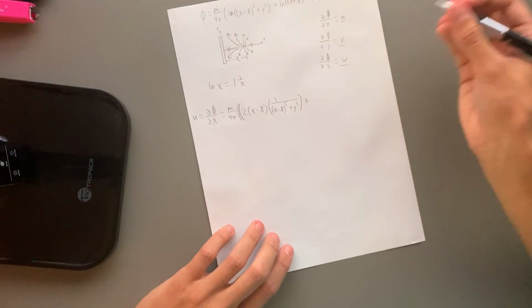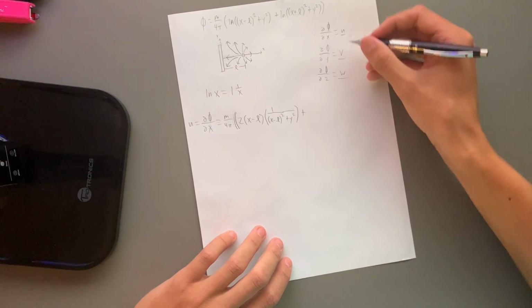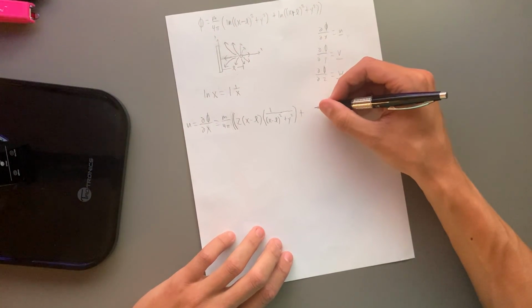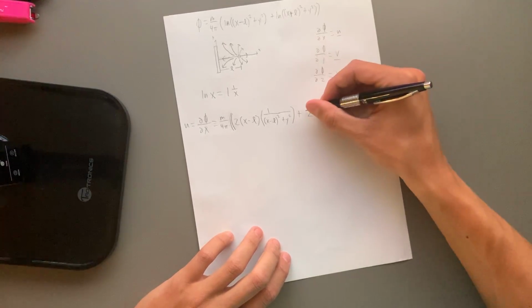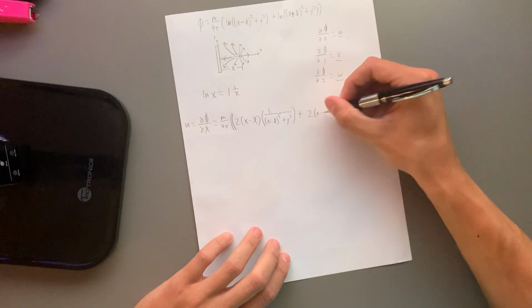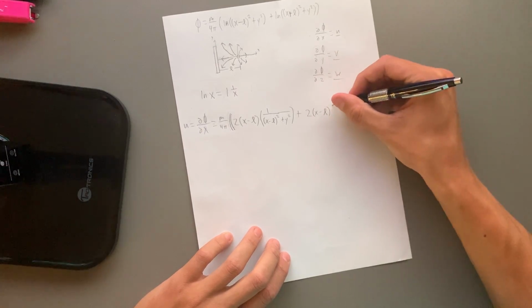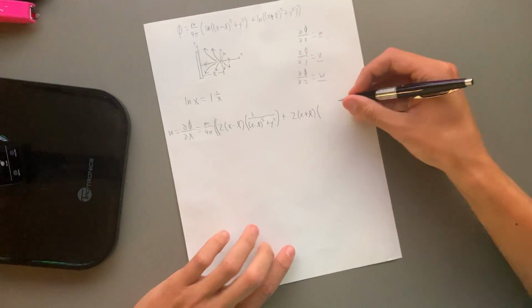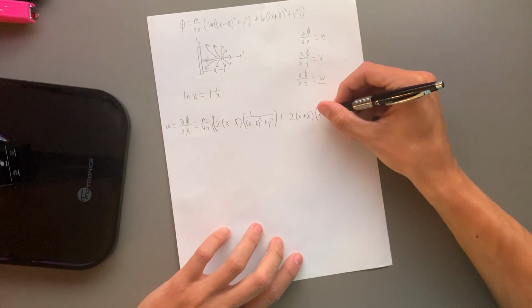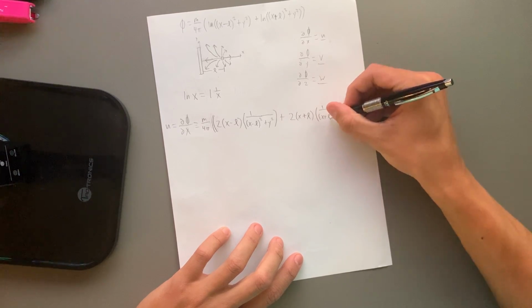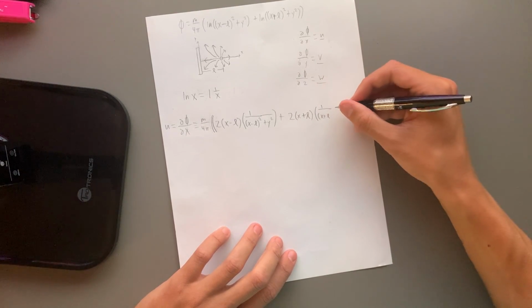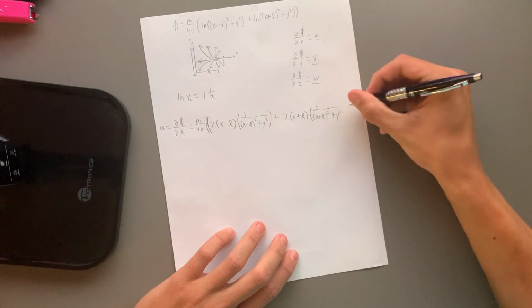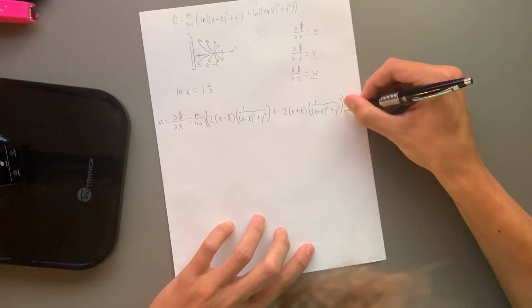There's our first ln there, and for our second ln, it's very similar. This sign change is the only difference. So it's going to be 2, I believe 2x plus L, times 1 over our original, x plus L squared plus y squared. Okay, great.